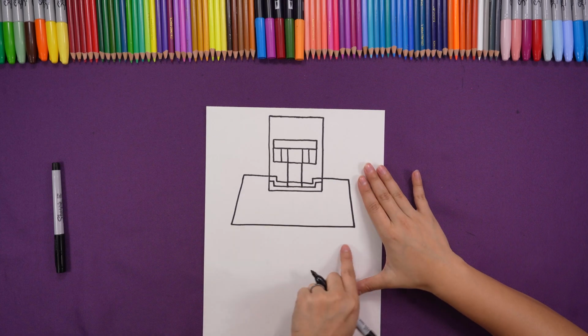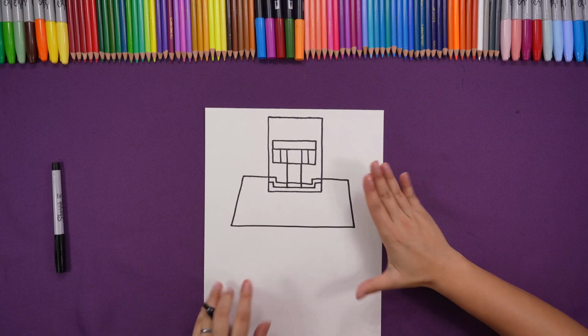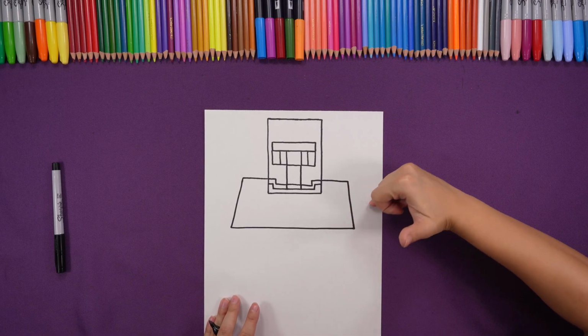And what we're gonna do is we're gonna come in with a diagonal line. So we went out with a diagonal line and we're gonna come in with one.